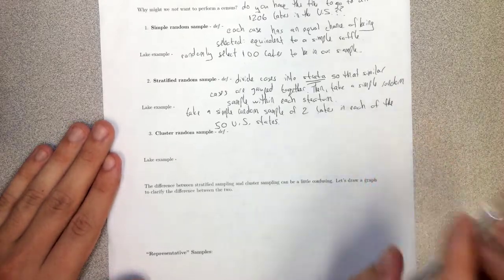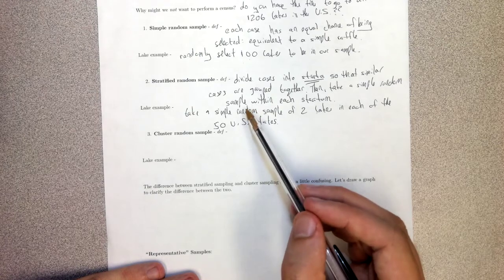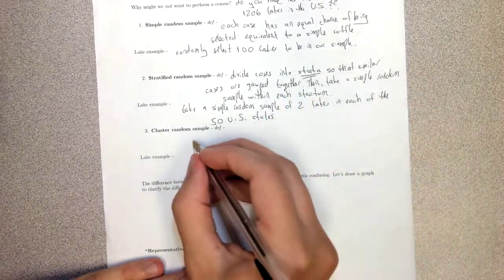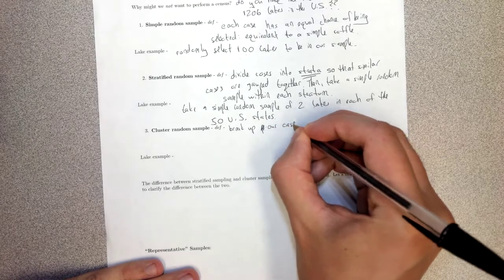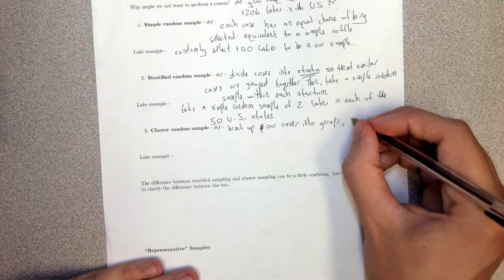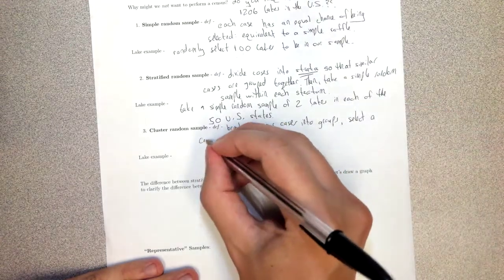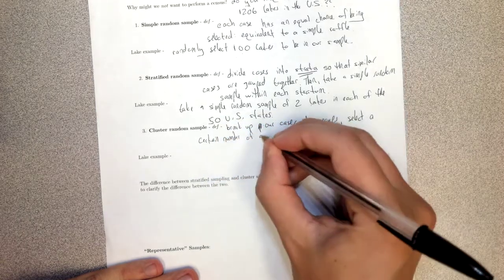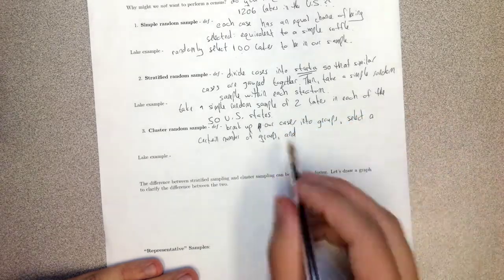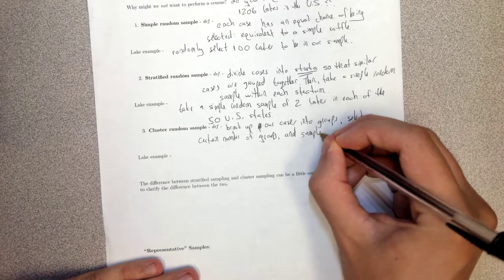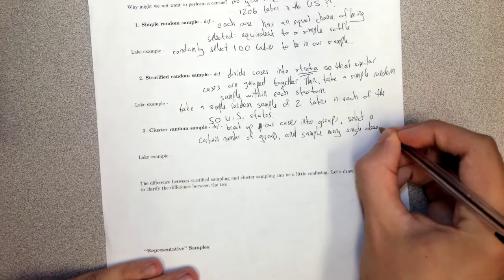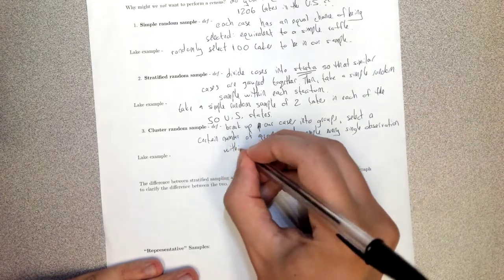We'll talk a little bit more about what the advantages and disadvantages of doing that would be after we talk about a cluster random sample. Cluster is easy to mix up with stratified, so we'll also try to do a little diagram after we do this. For a cluster sample, we're also going to break up our cases into groups. This time what we're going to do is select a certain number of groups. And instead of randomly selecting a couple lakes from each of the 50 states, in this case we're going to sample every single observation within the selected groups.